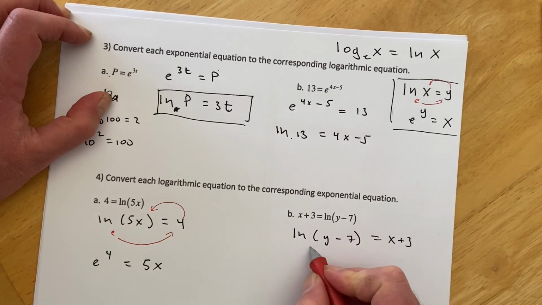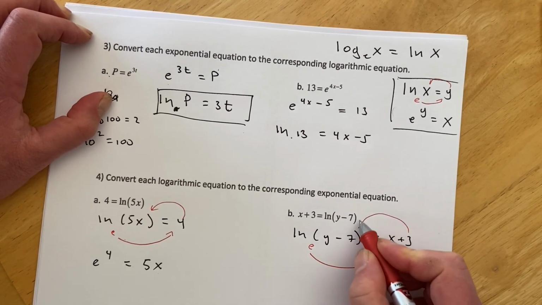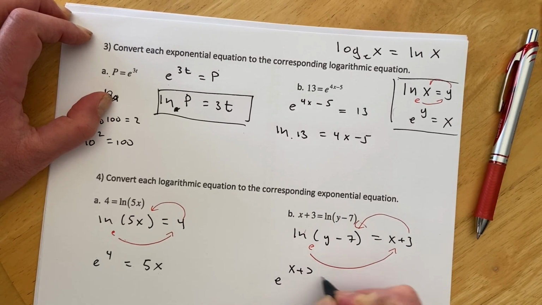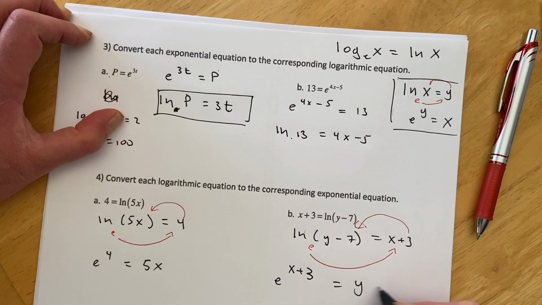And then here, so again, picture that little e. So we'll have, that's our power, and then that's what it'll equal. So e raised to x plus 3 equals y minus 7.